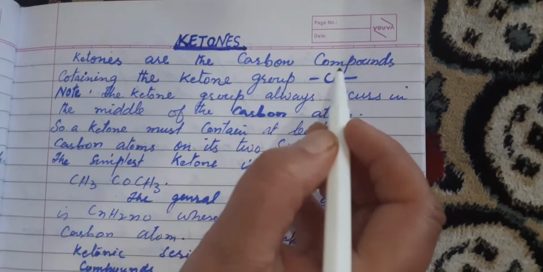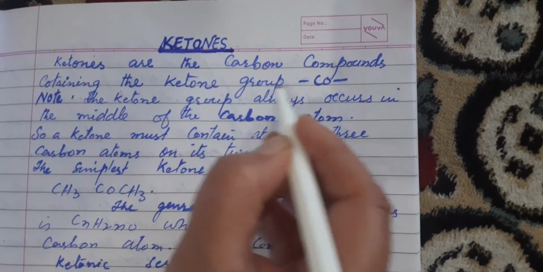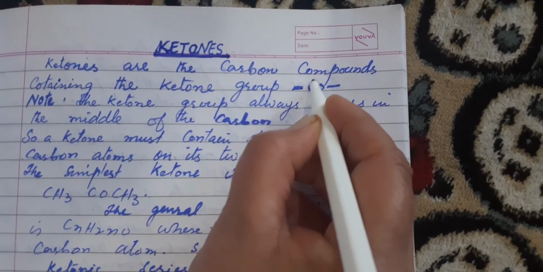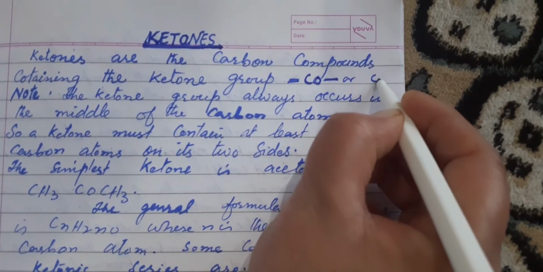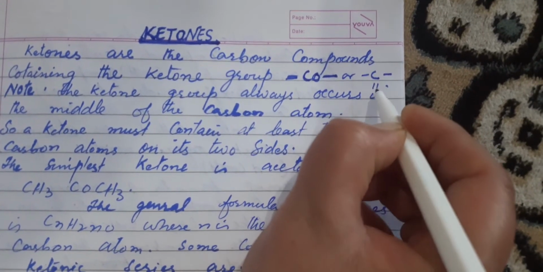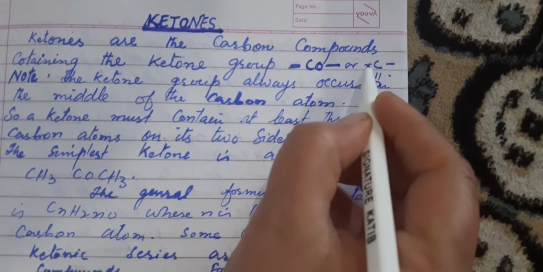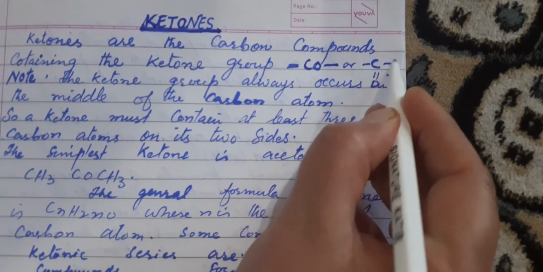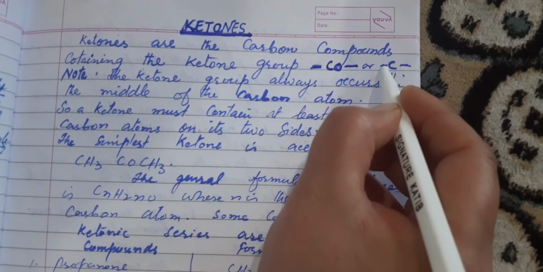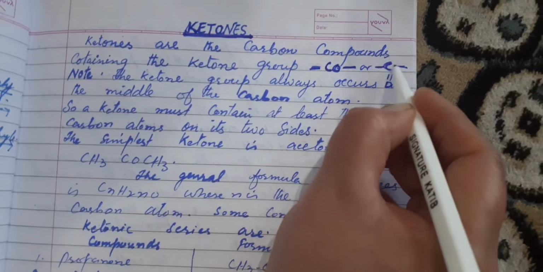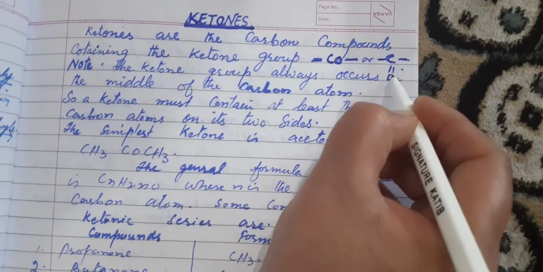Ketones are the carbon compounds containing the ketone group, which is represented by CO, or we can represent it just like this, C double bond O. This is the ketone group. We can represent it by CO, or we can represent it as C double bond O.